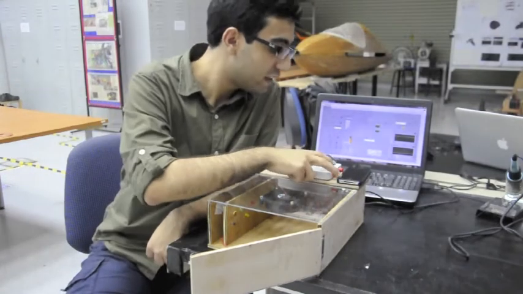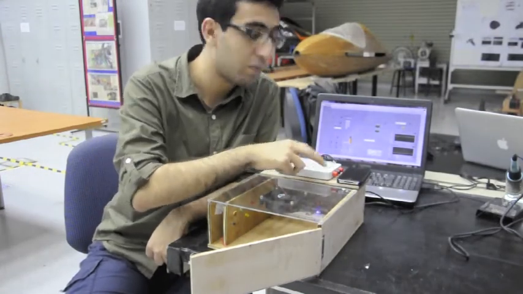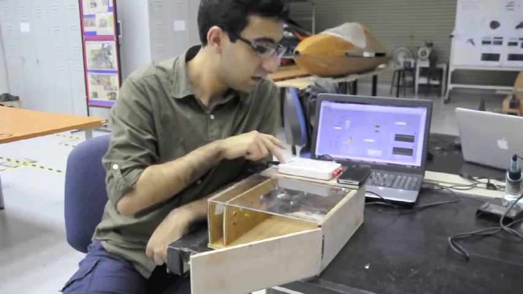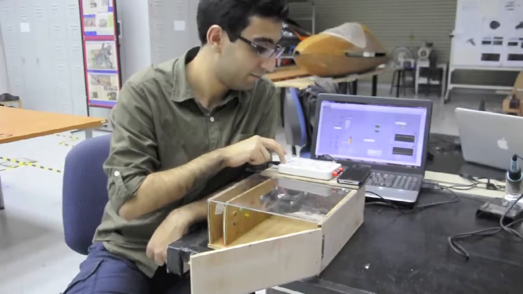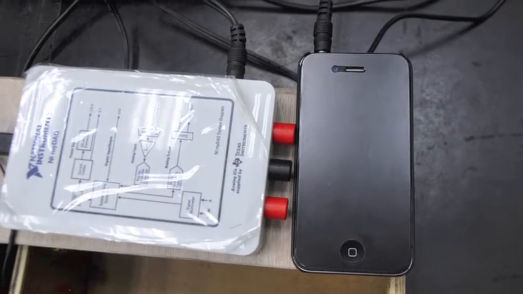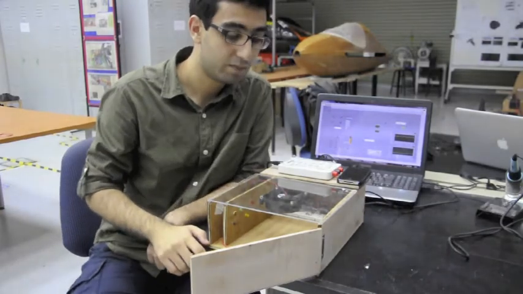And here we are using this iPhone as a microphone in the house, and the signal is processed by my DAC. So now we'll start a demonstration of the system.